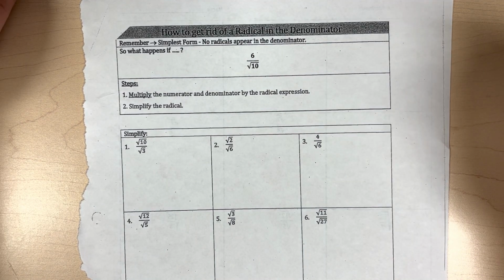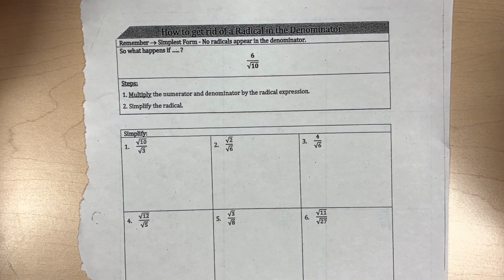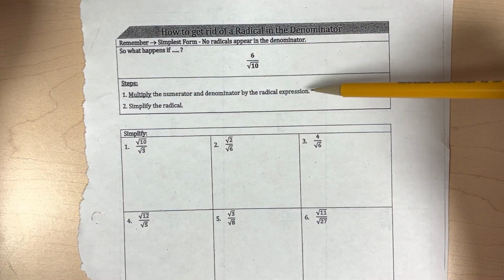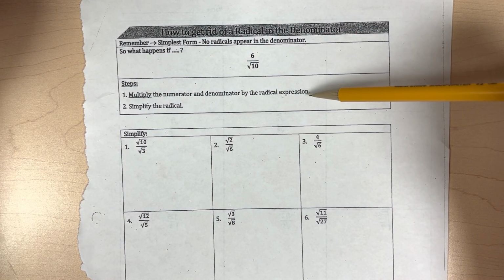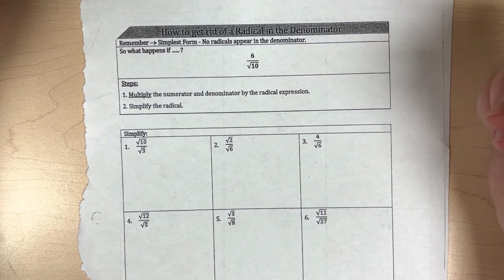Hey guys, in this video, I am going to teach you how to get rid of a radical in the denominator using a method called rationalizing the denominator. So the steps to do this are first to multiply the numerator and the denominator by whatever radical is in the bottom, so in the denominator of the fraction. And then you're going to simplify the radical, okay?